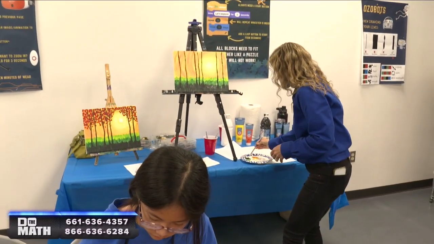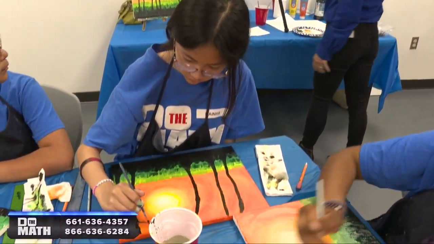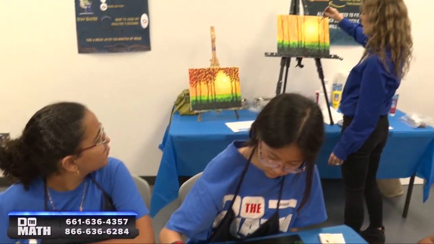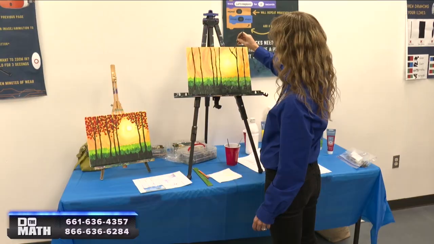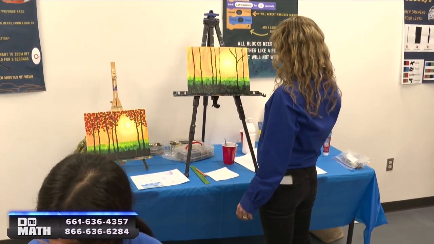As you finish up where you want your trees and create the trunks a little bit longer, use that small brush, dip it in your paint, start at the branch, and pull to create branches coming off of your trees.